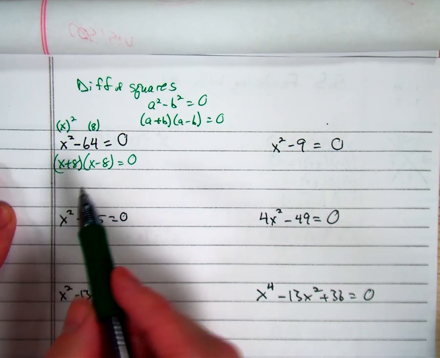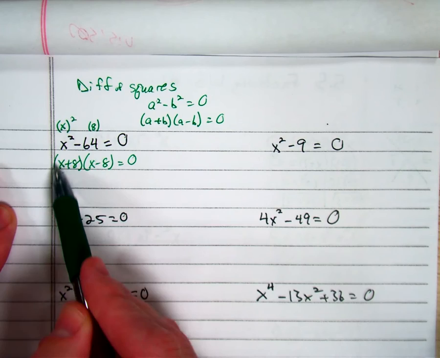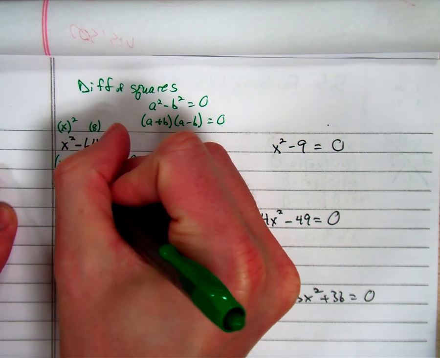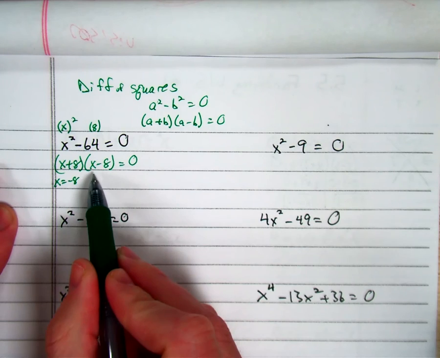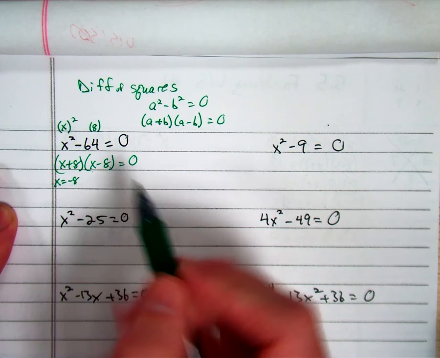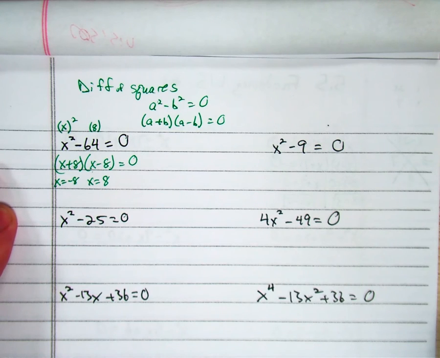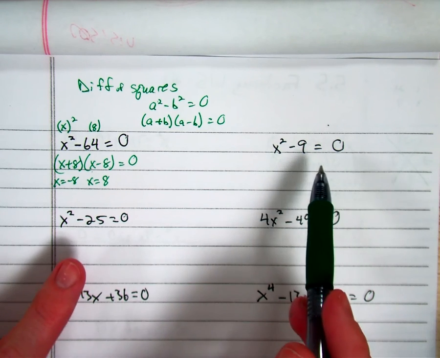Okay, and then our answers are going to be opposites, right? What makes this group equal 0? If x would be negative 8. Negative 8 plus 8 would be 0. So x equals negative 8. And then positive 8 would make this group equal 0. Okay, I think these two should be pretty good.